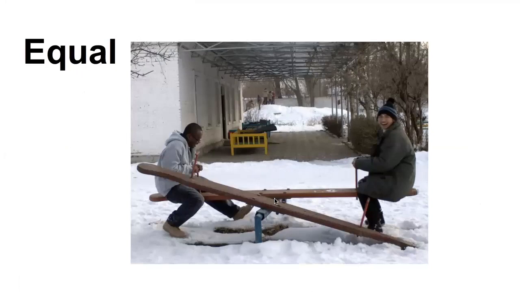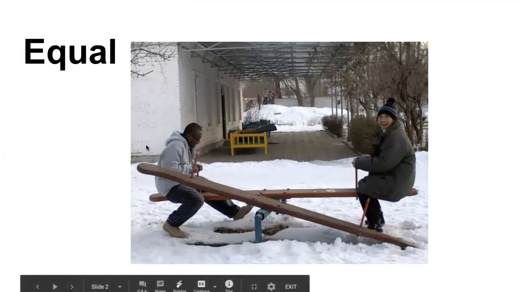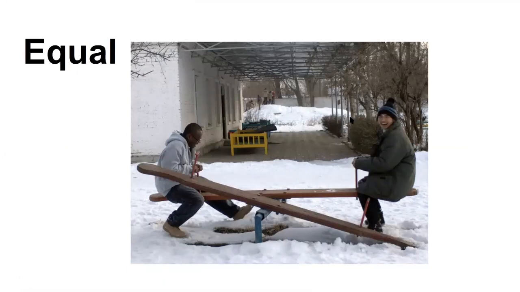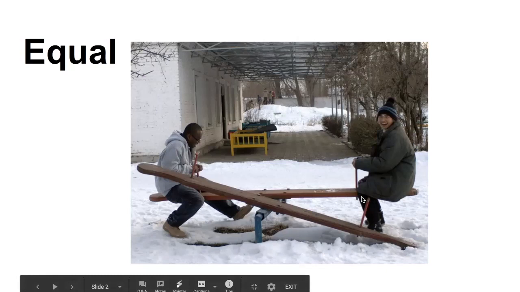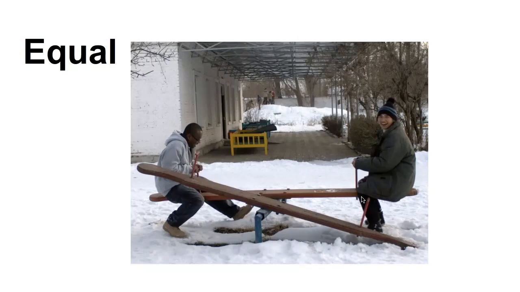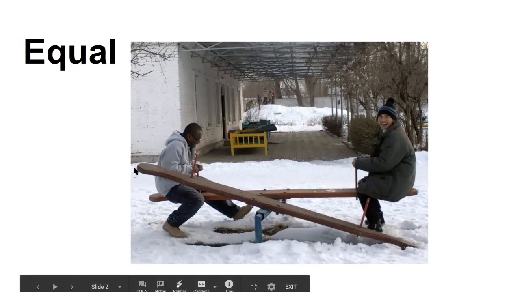And I chose this picture of the two people on the teeter-totter because they are completely equal. Do you see how that teeter-totter is flat all the way across? And that's what we think about as a problem. The problem on the left side is exactly the same as the problem on the right side. So if they're equal, that teeter-totter is flat. And notice that teeter-totter without anybody on it is not flat. One side is higher than the other side. That means that teeter-totter is not equal. So when we think about equal, think about a teeter-totter.